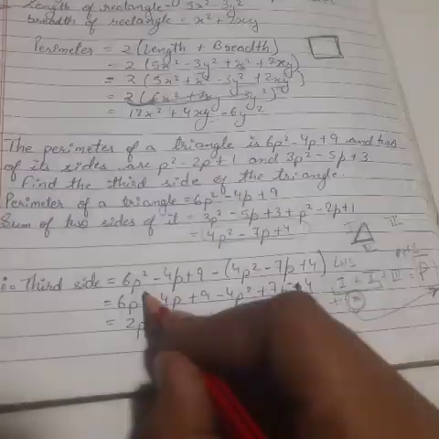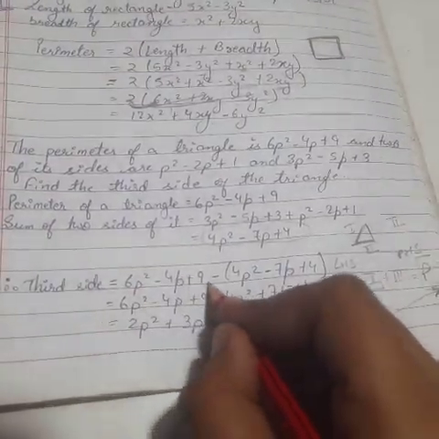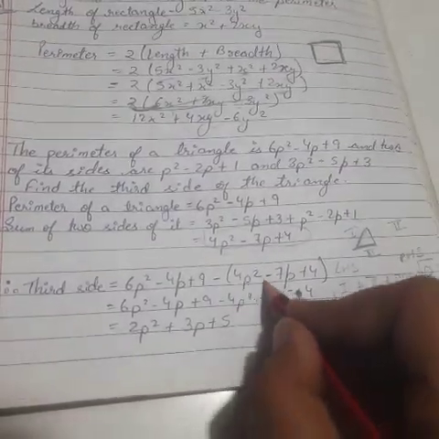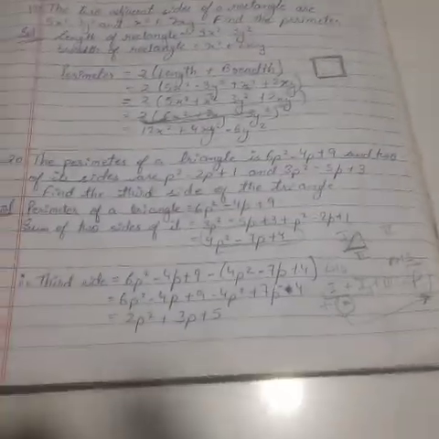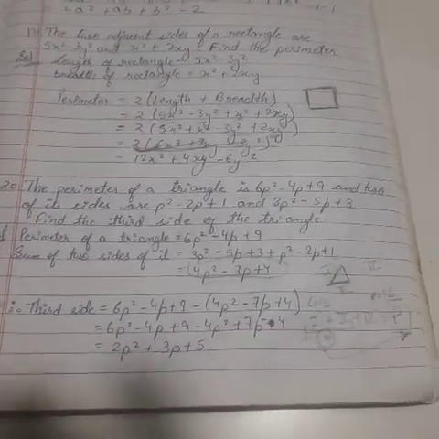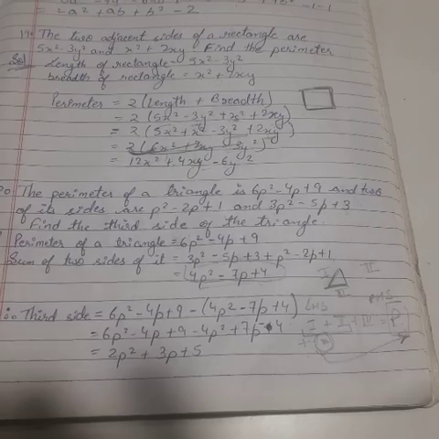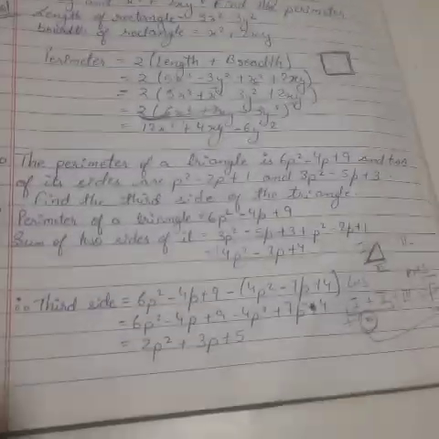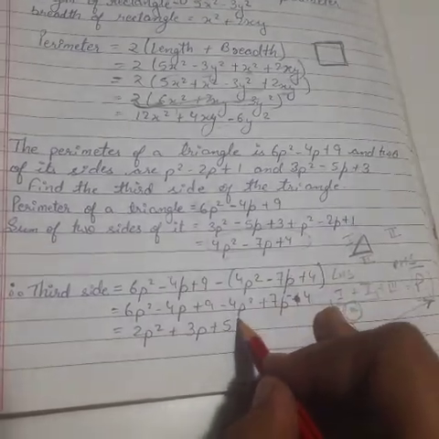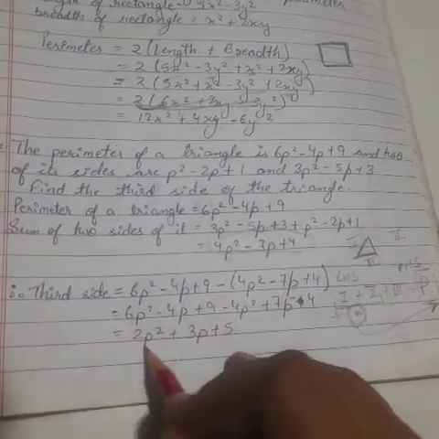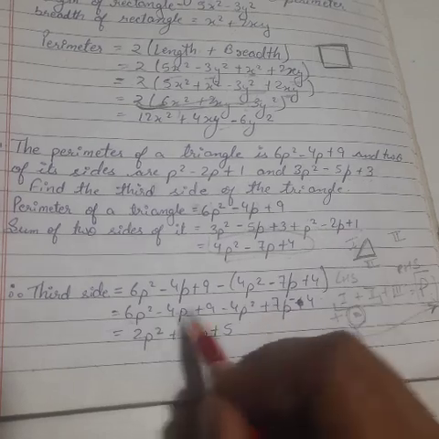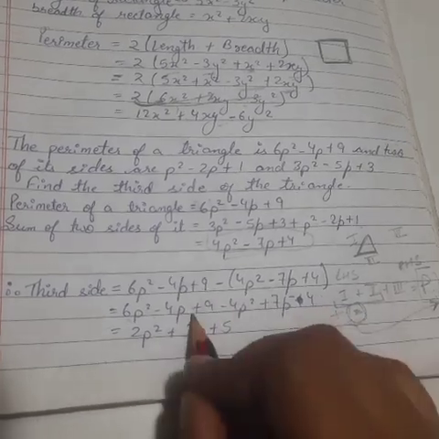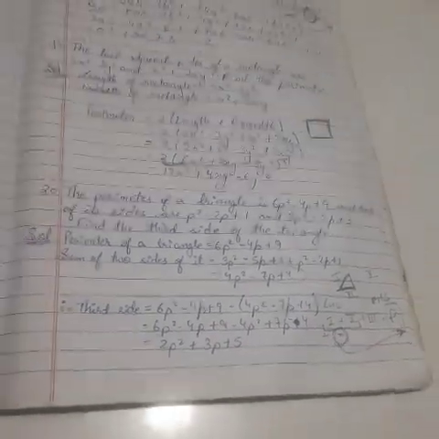So here the perimeter, write it down: 6p square minus 4p plus 9. Then the shifted sum in bracket, 4p square minus 7p plus 4. Let's change the sign: plus 4p square into minus 4p square, minus 7p into plus 7p, and plus 4 into minus 4. Now p square: 6 minus 4, 2p square. Then plus minus minus, 7 minus 4, 3, 7 is a bigger number so positive, 3p. Then 9 minus 4, that is 5.